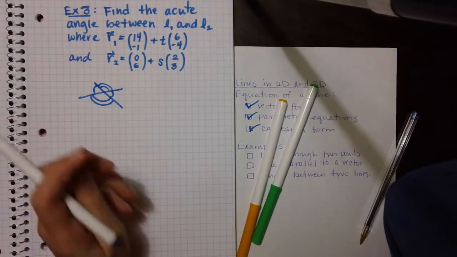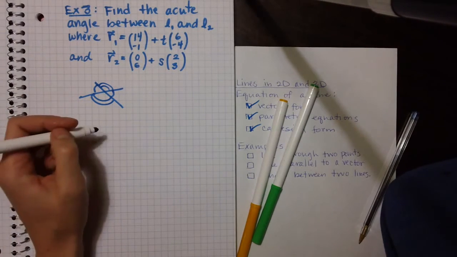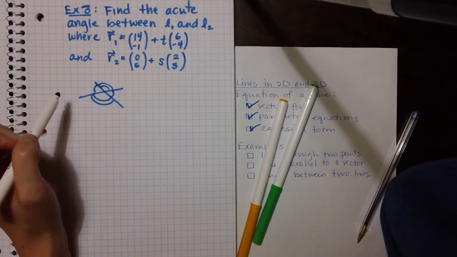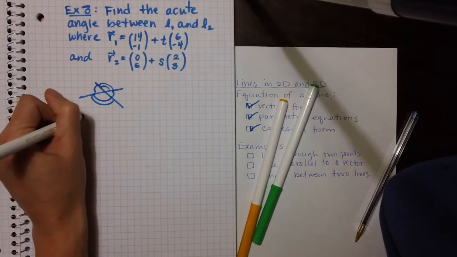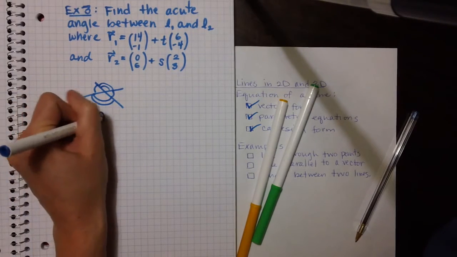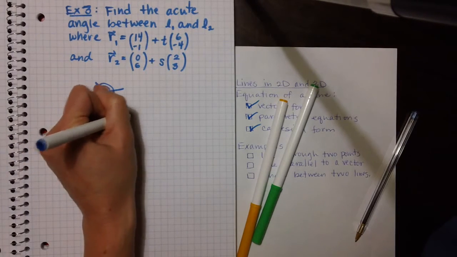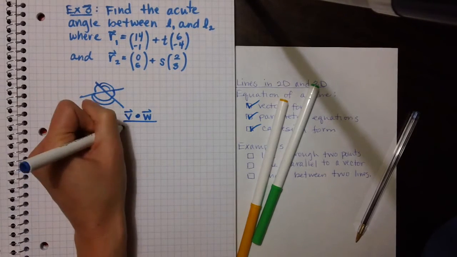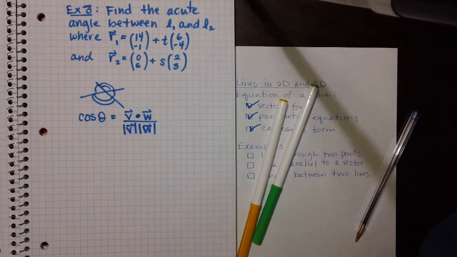Alright, so we're going to find the angle between these 2 lines by using the dot product. We're going to use the dot product to find the cosine of the angle theta that's between the 2 lines. So let's write down our formula. The cosine of angle theta is equal to the dot product of 2 vectors, V and W, V dot W, divided by the product of the magnitudes of those vectors. Alright, so we know we're going to use this formula.